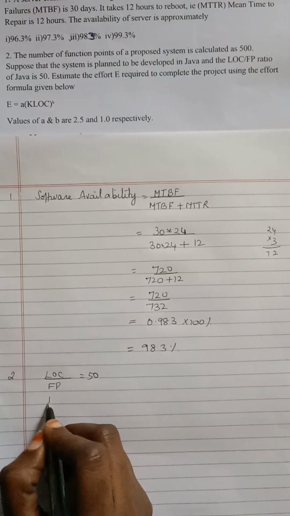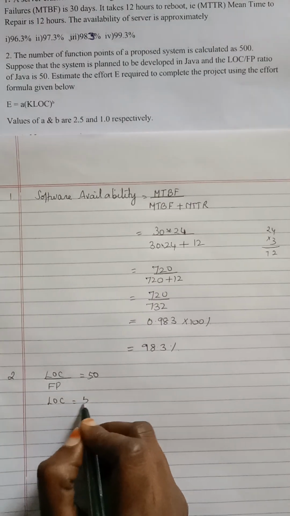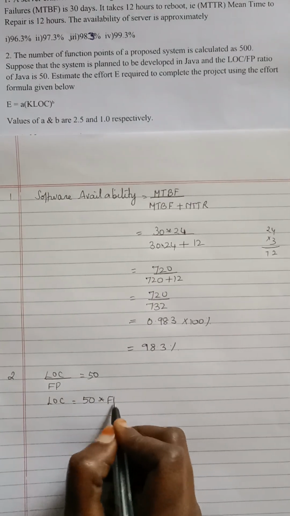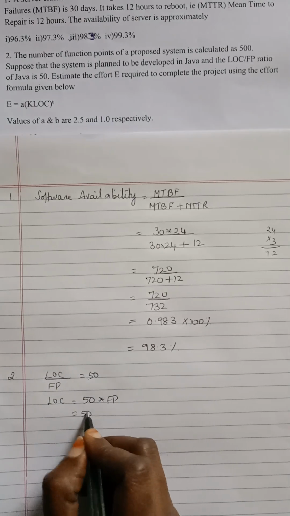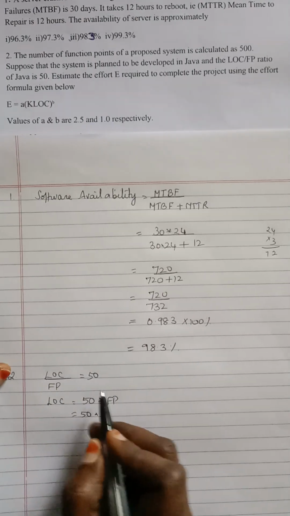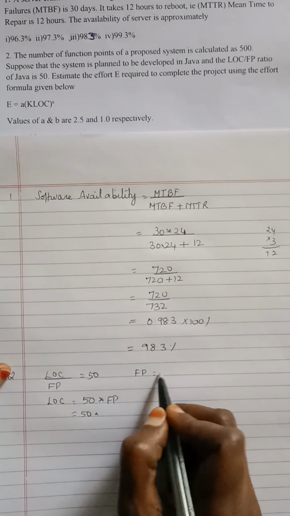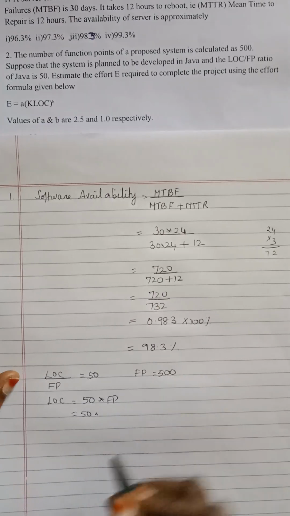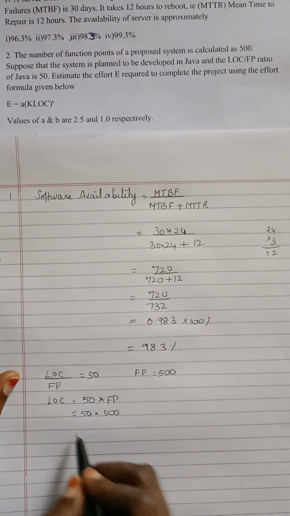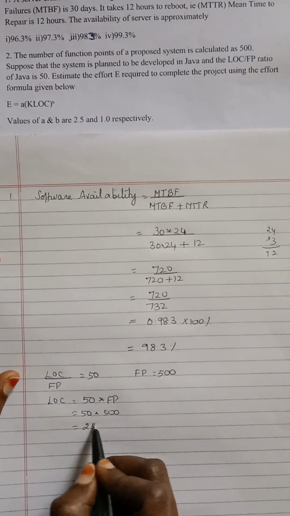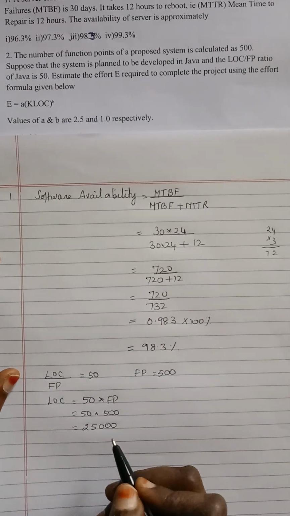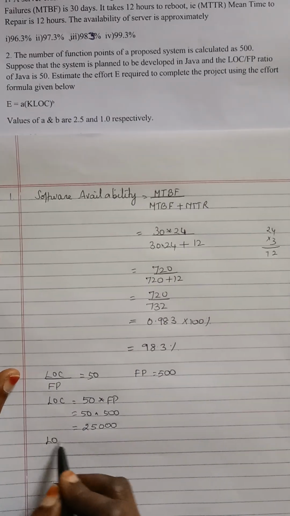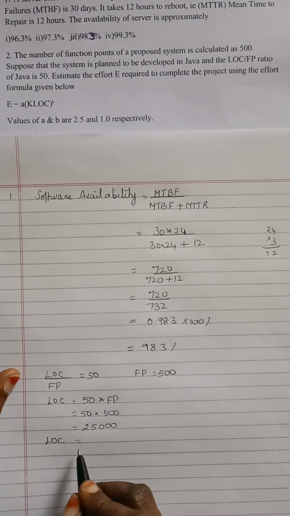So LOC is equal to 50 into FP. So 50 into, what is the number of function points? Function points are 500. So 50 into 500 is equal to 25000, which is LOC.